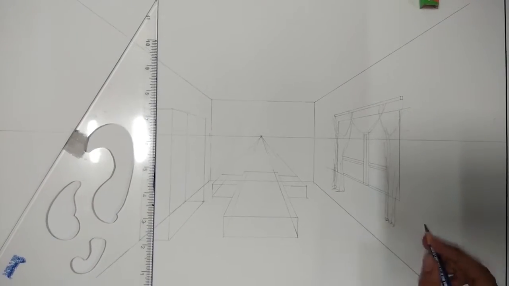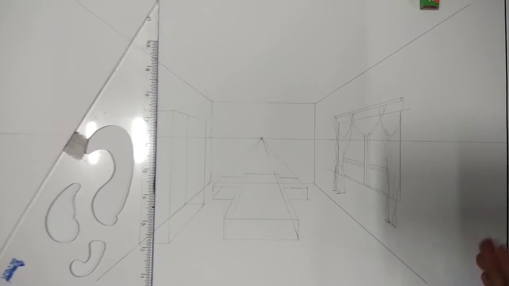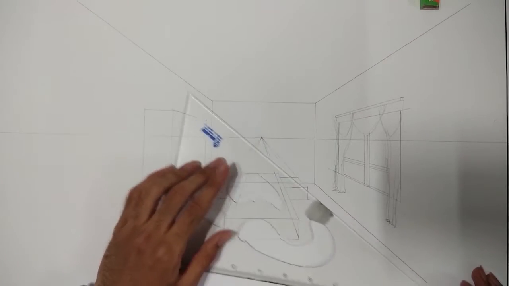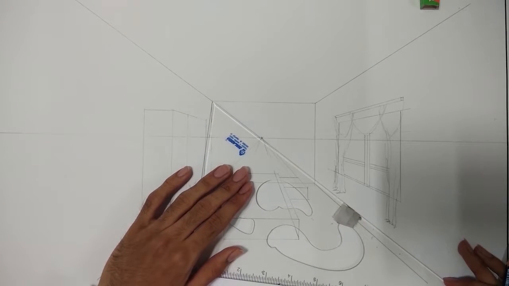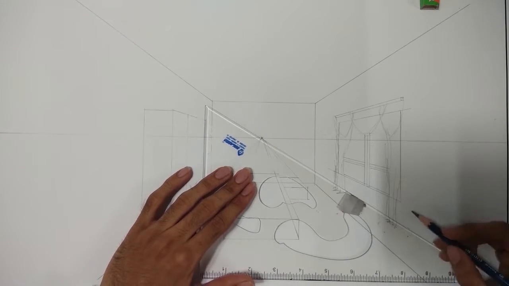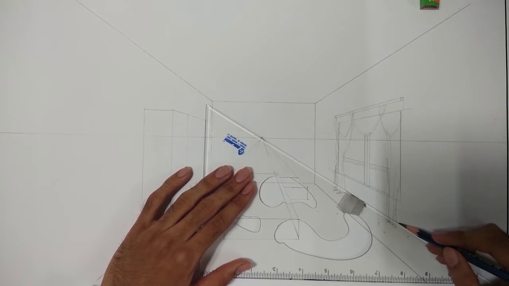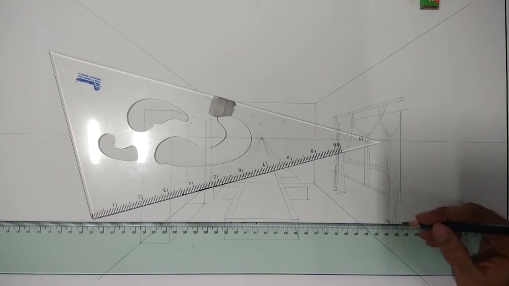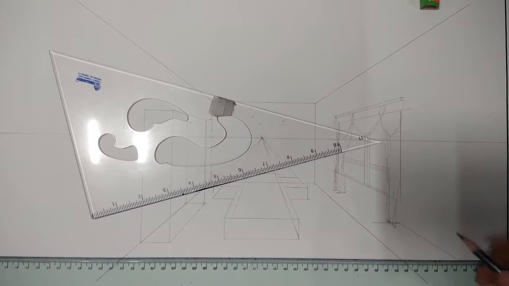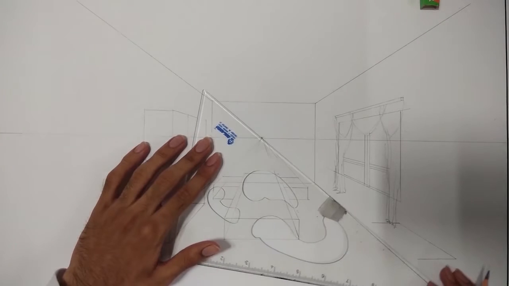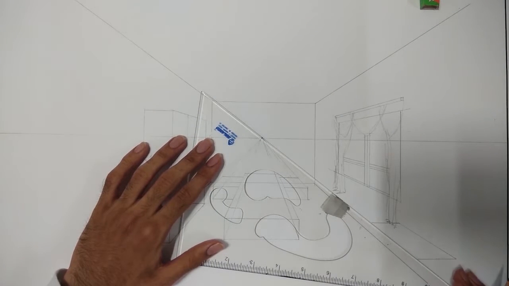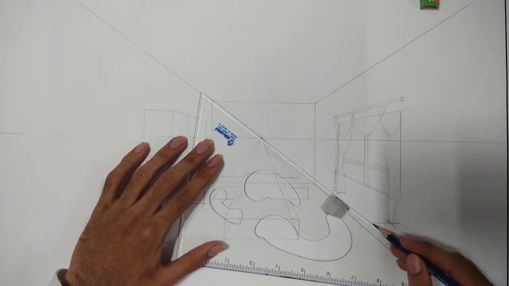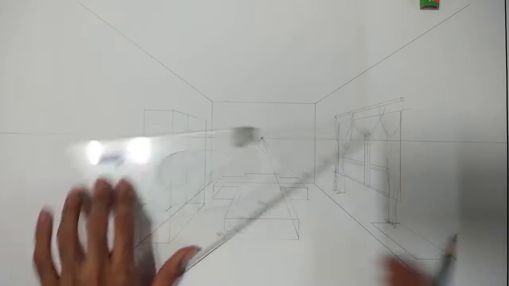Now over here I'm drawing a table. Draw a diagonal line. Draw a horizontal line for the width. Connect it.